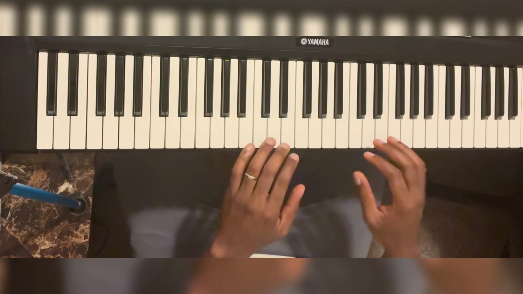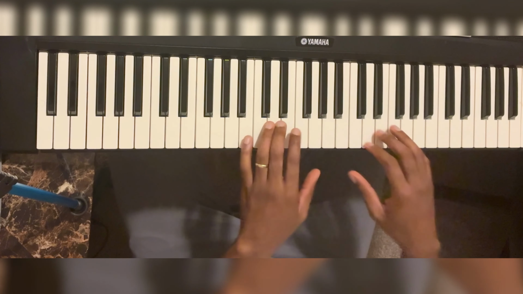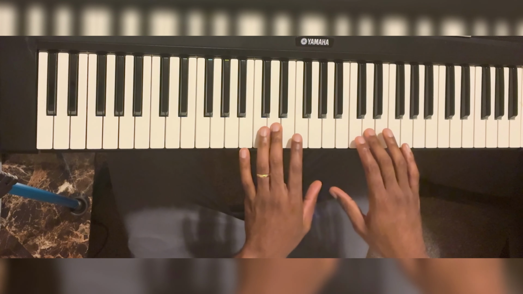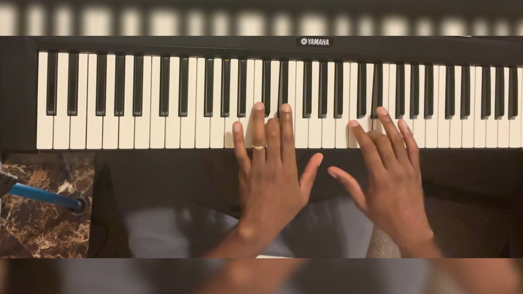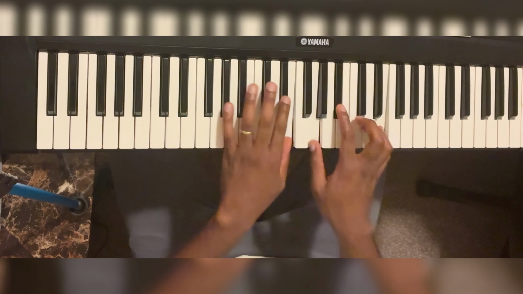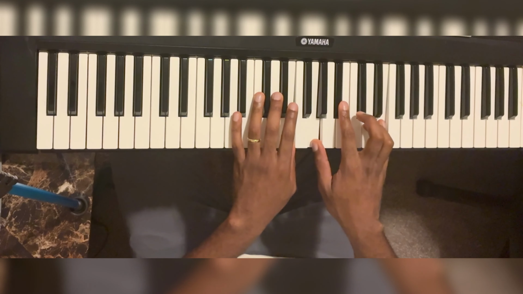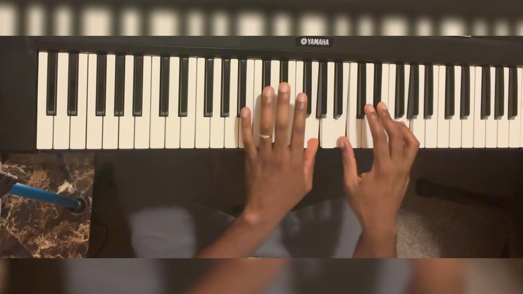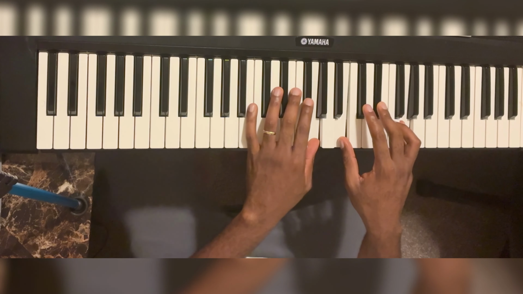So I'll explain that little transition that happened there. It's going to be a 4 to 4 sharp, and then to the 5 diminished, then to the G diminished, which would be the 7 flat diminished.